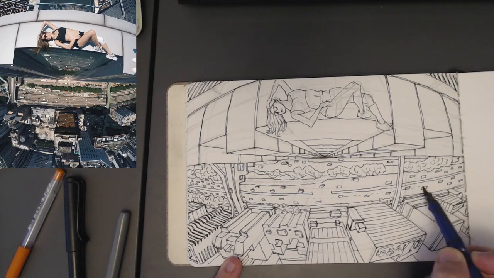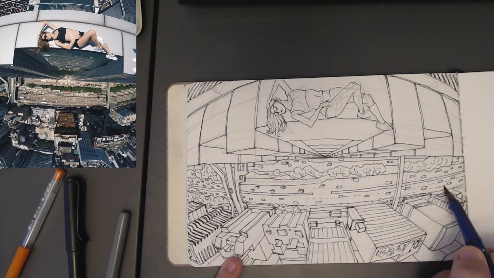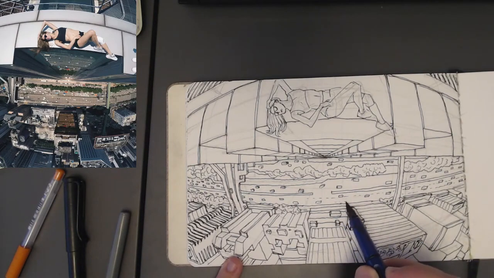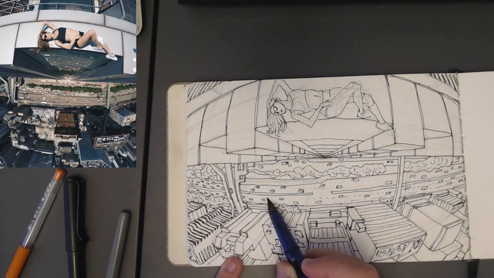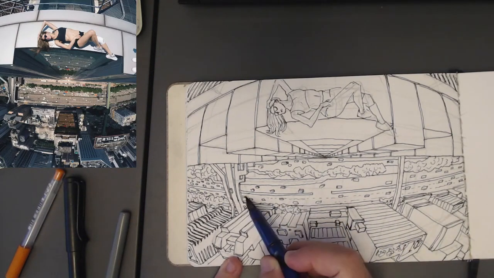This dotted line on the road is also funny, an interesting element.